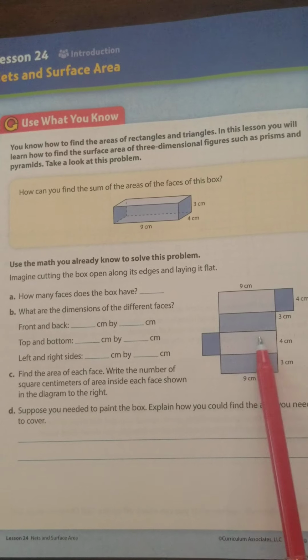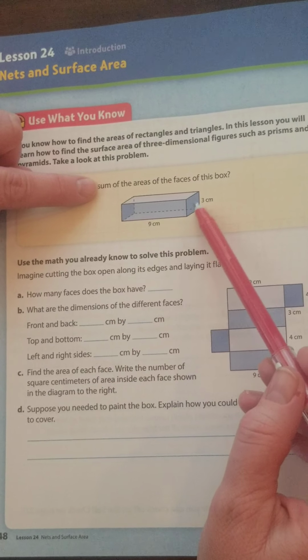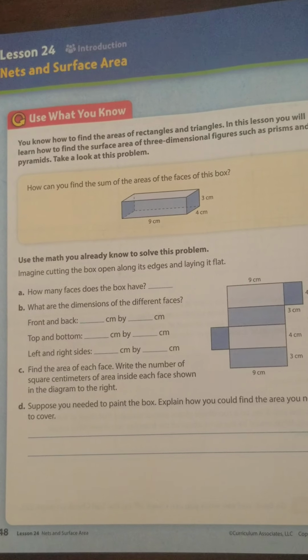If you were actually to unfold it, you would come up with something that would look like this. With this being the front of the box, this being the top of the box, this being a side, and this being the bottom. And then these two little ones over here are these parts of the box. So it's a little hard to explain when we can't see each other and can't demonstrate in front of the class. But hang on, stick with me. We're going to see if we can get this figured out.